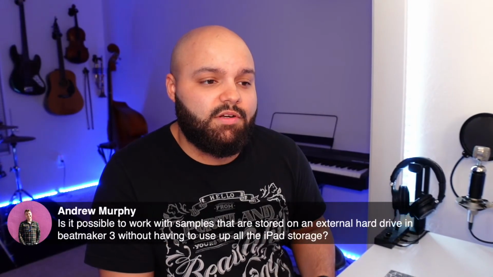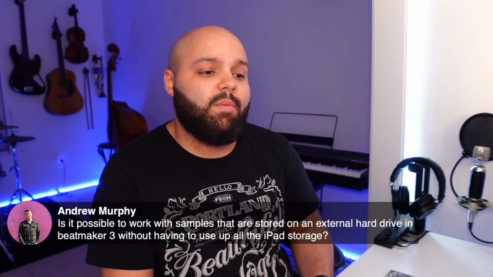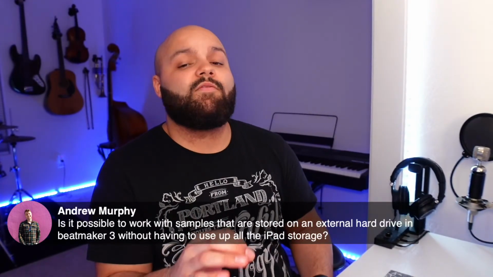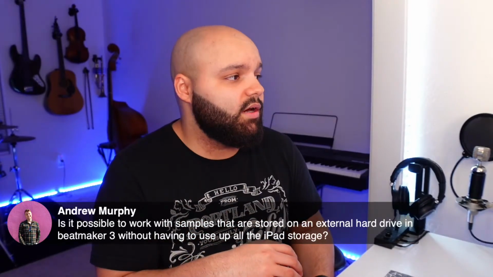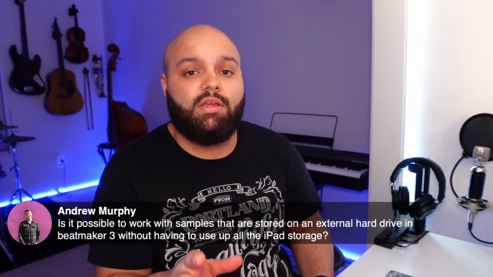Okay, Andrew Murphy says, is it possible to work with samples that are stored on an external hard drive in BeatMaker 3 without having to use up all the iPad storage? Unfortunately, not. This is not, however, simply a BeatMaker 3 limitation.